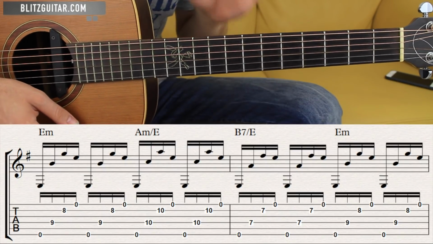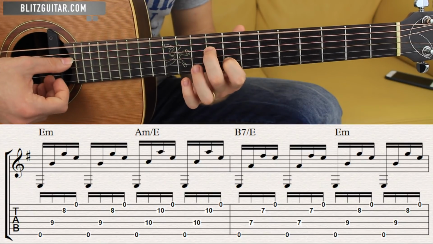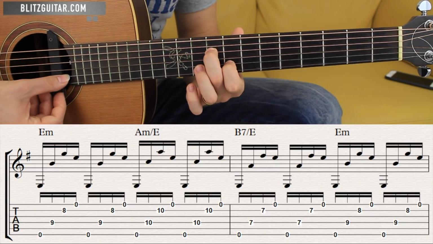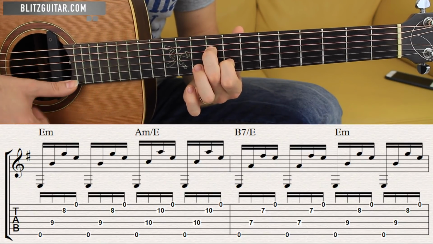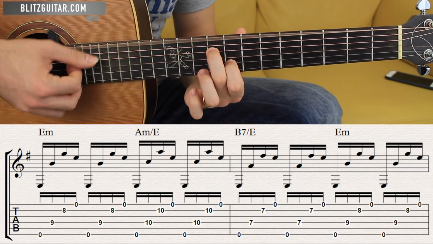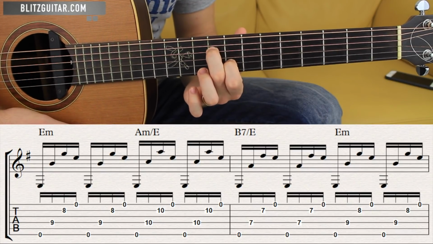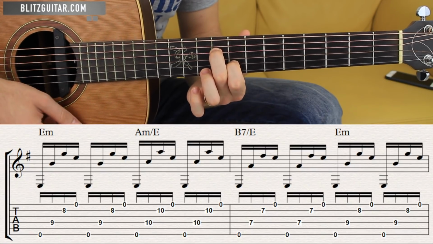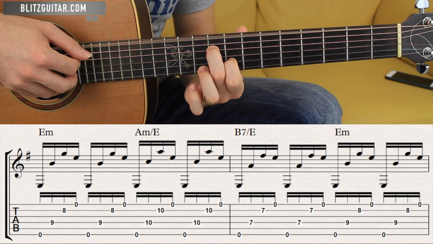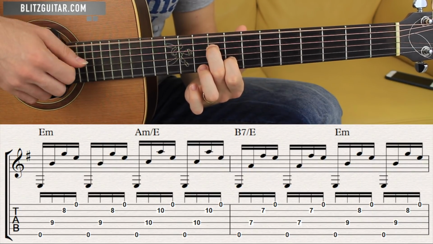Now the first chord is an E minor chord, and I'm playing like this. You have the 6th open, the 4th string fret number 9, the 2nd string fret number 8, and the 1st open string. Now because this is an E minor chord, we will have a root note, a perfect 5th, a minor 3rd, and the root note again. I'm plucking this chord twice. 1, 2, 3, 4. 1, 2, 3, and 4.